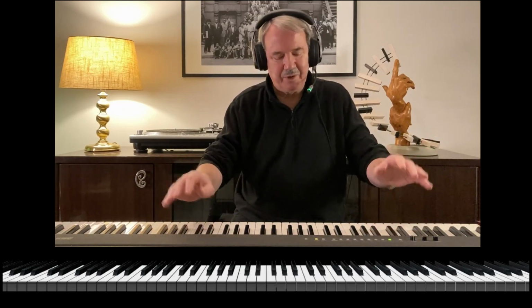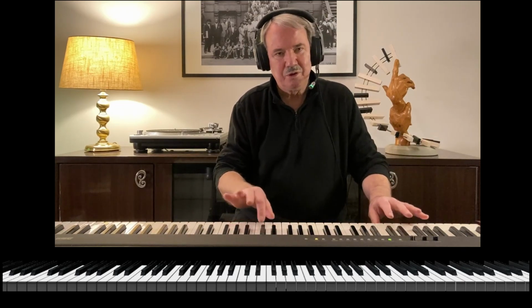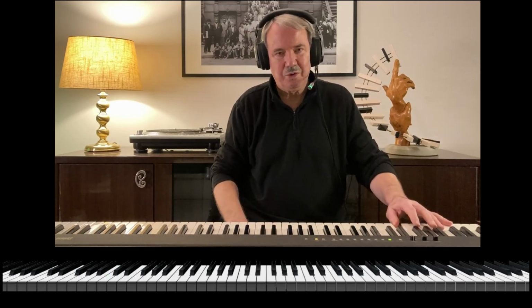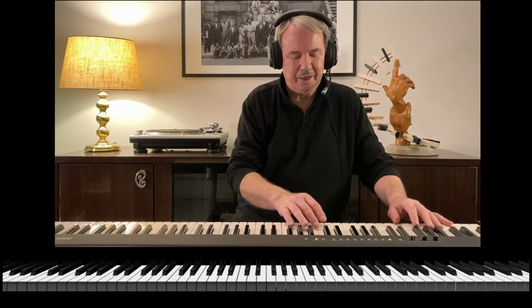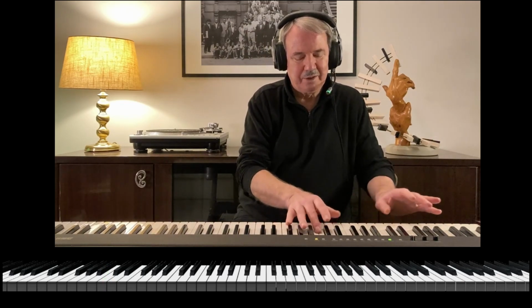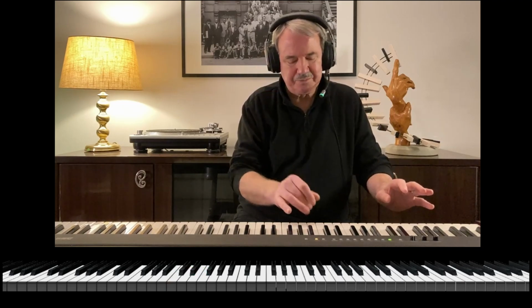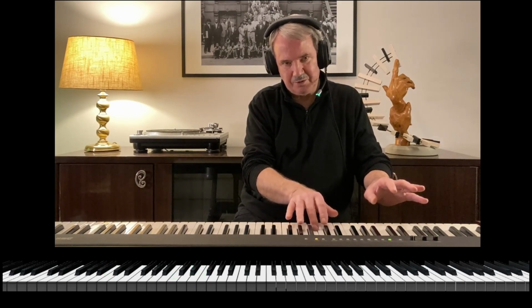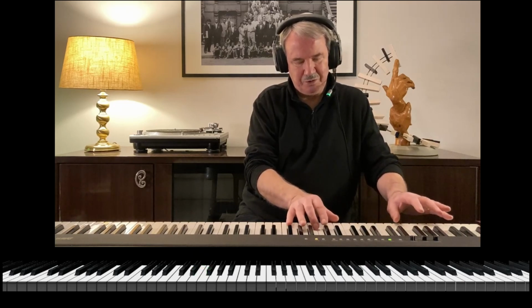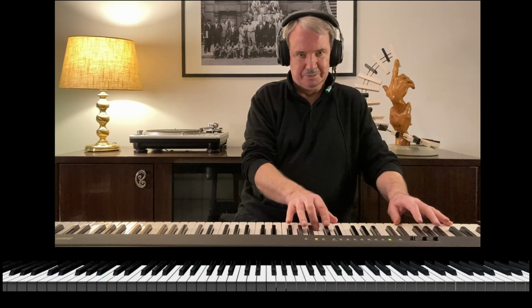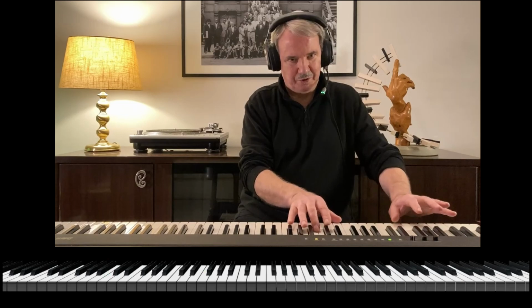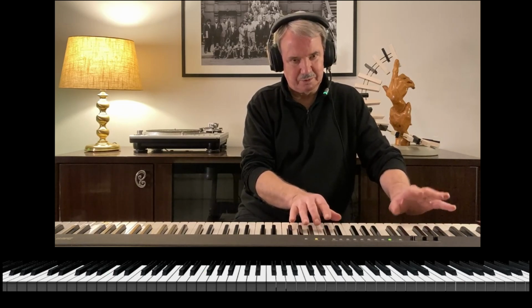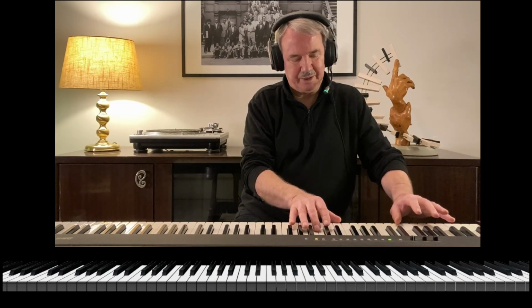And then the next step up is to do triplets with each quarter note. And okay, you're still using your thumb, second and third fingers. But what you do is you do 3 notes per quarter note beat, or per 4/4 beat.